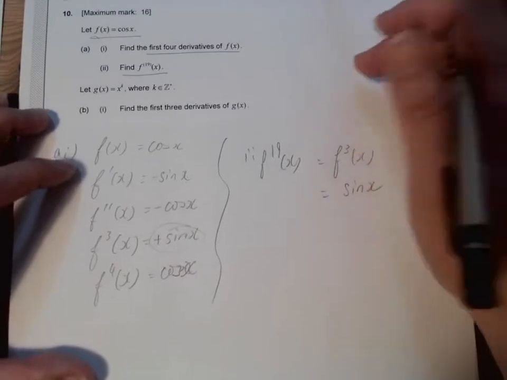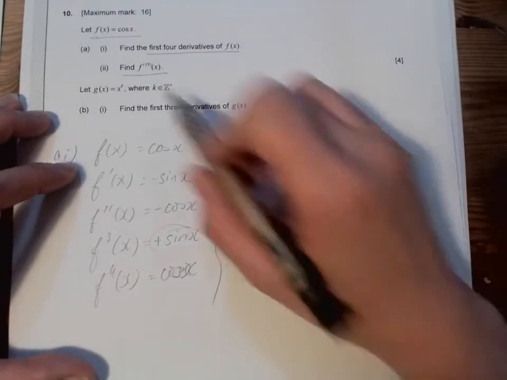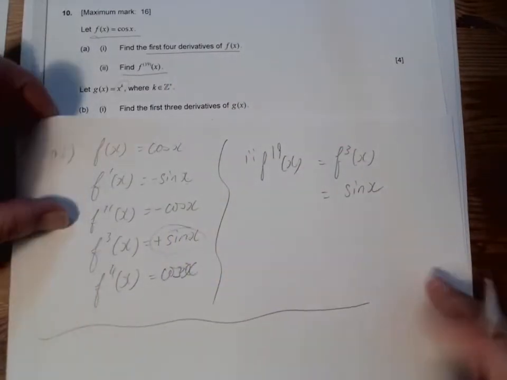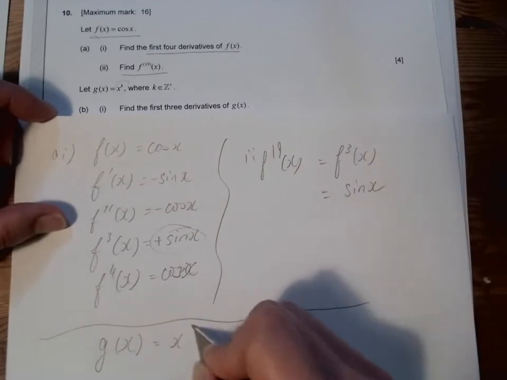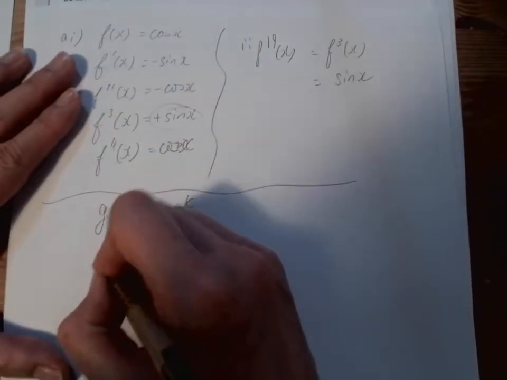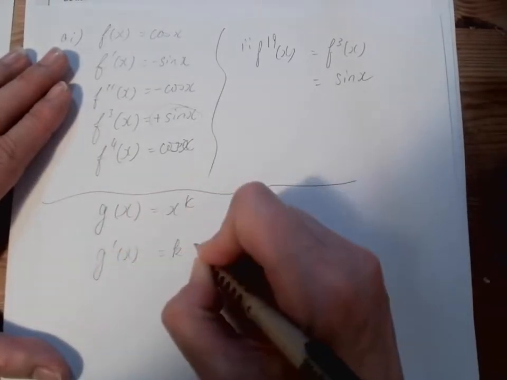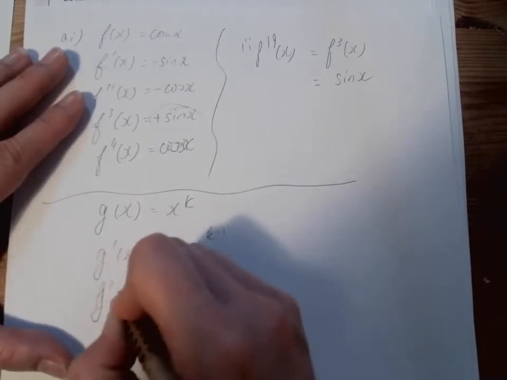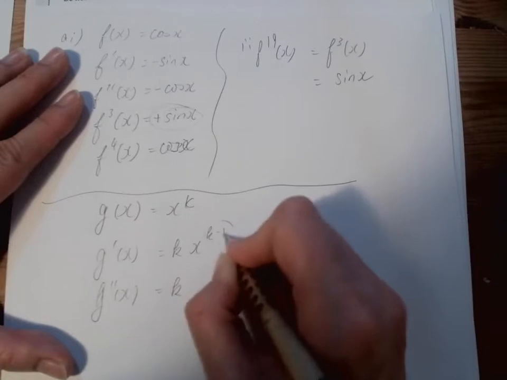So next bit, we will have the differentiation of this other function. We copy that, g(x) equals x to the power k, and then we move down k. So we have g'(x) equal to k x^(k-1). The second time, k is still here, throw the index to the front.